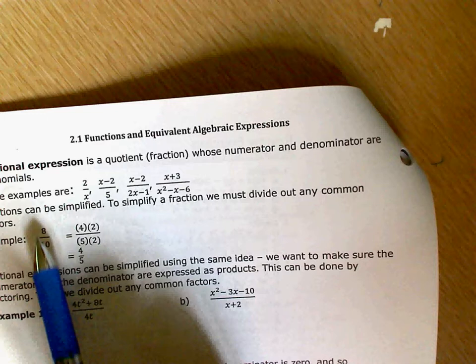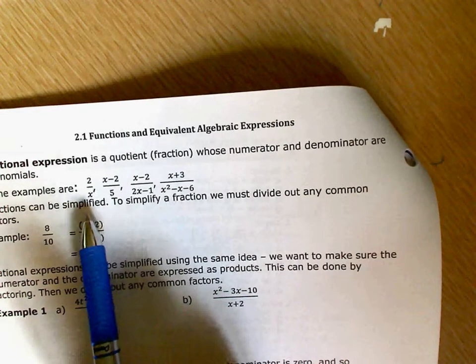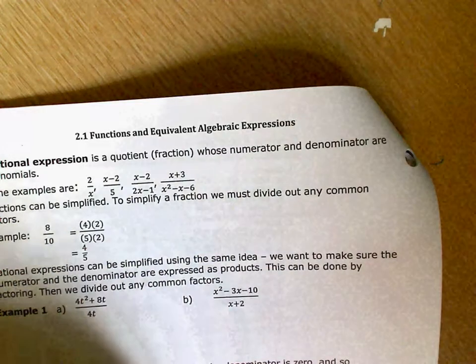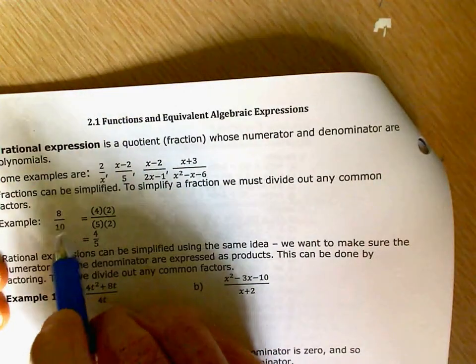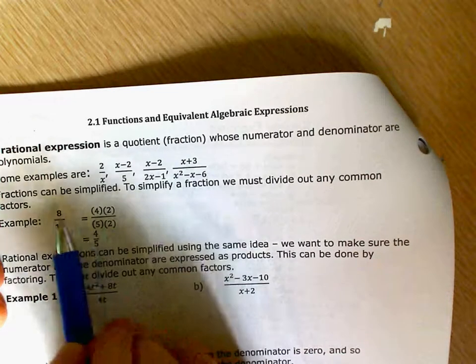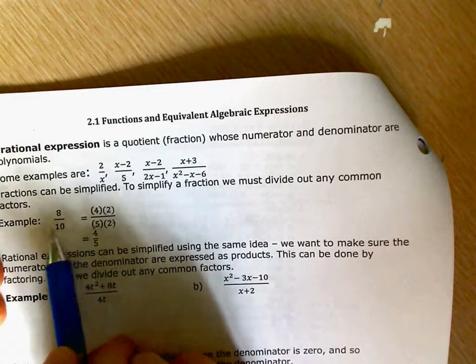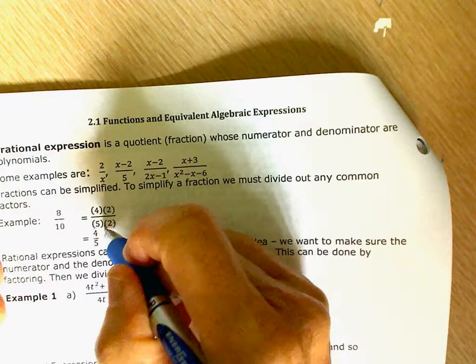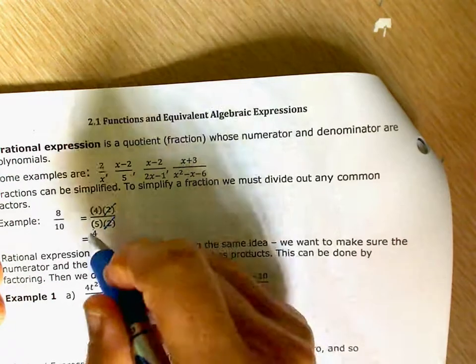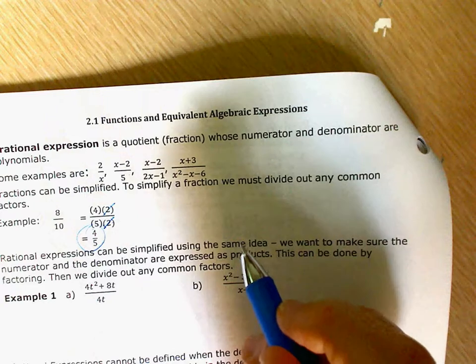Do you remember that fractions can be simplified? To simplify a fraction, we divide out any common factors. So for example, 8 over 10 is the same as 4 times 2 over 5 times 2. You know that the 2 divides out, right? 2 divided by 2 is 1. So we end up with 4 over 5.